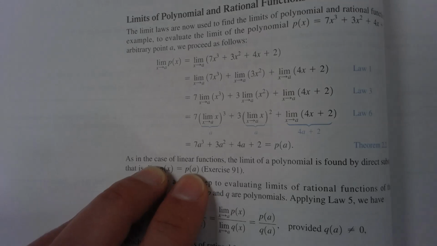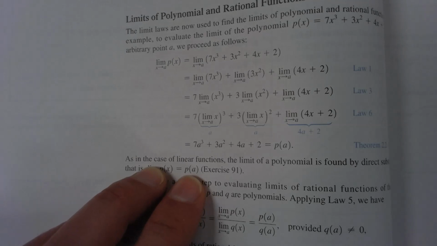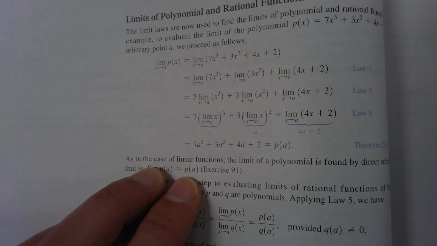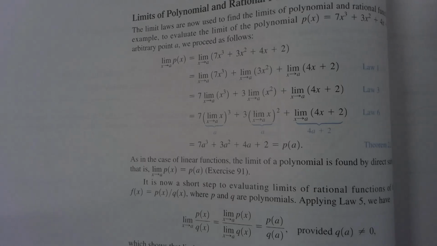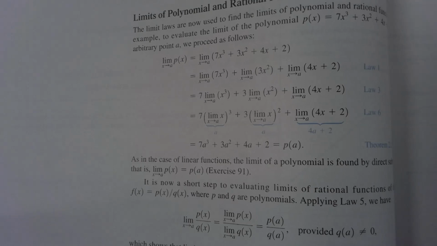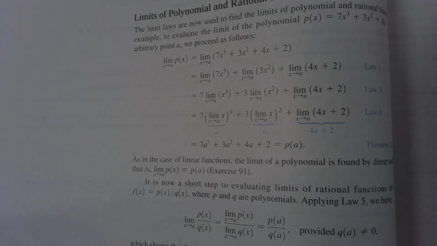Then, oh look, rational functions are just a polynomial over a polynomial. So for a rational function, we can just plug in any value we want to. Now there's a little caveat right there. It says that if you plug in a value, the denominator can't be 0, because you can't divide by 0.